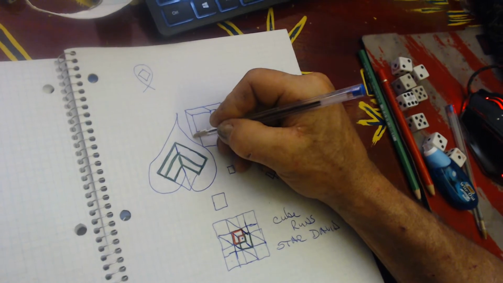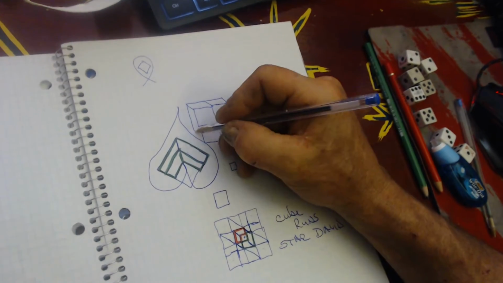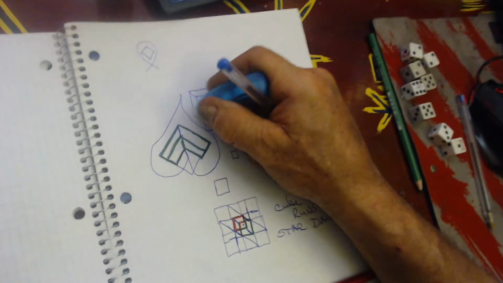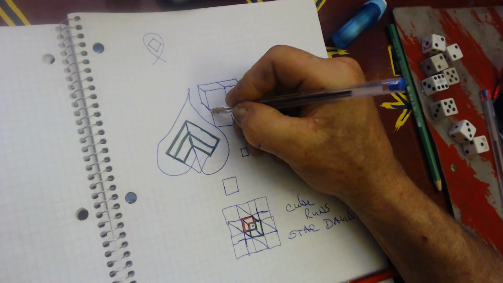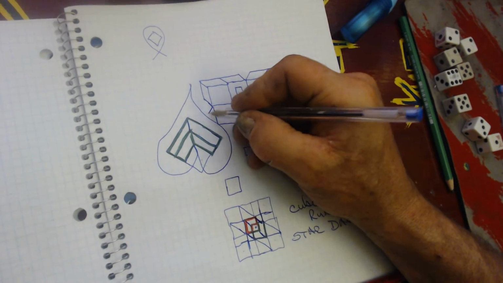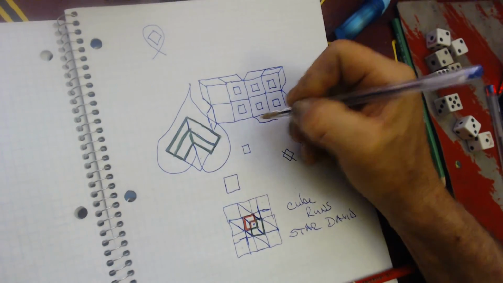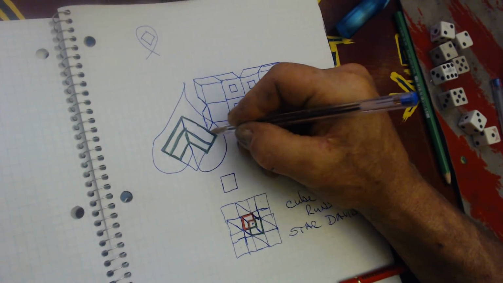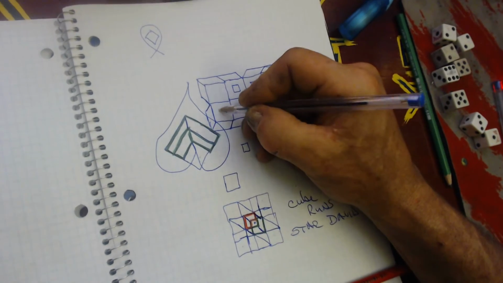Now I'm going to run it down to here. Okay. I'm not happy that I cut into my other design. Okay. And then I'm going to separate it here and run it down to here. Then I am going to separate it here and run all the way to here and run inside here.